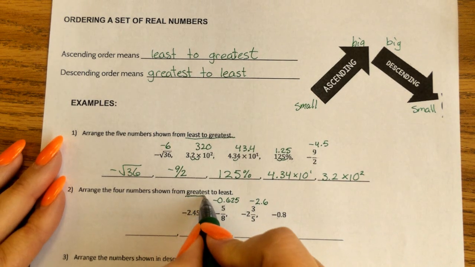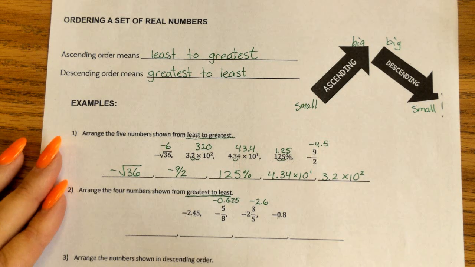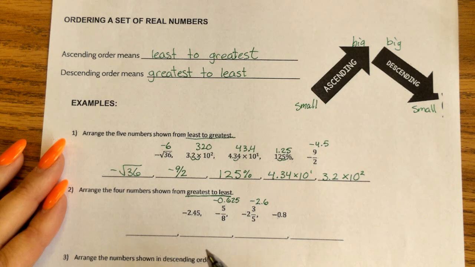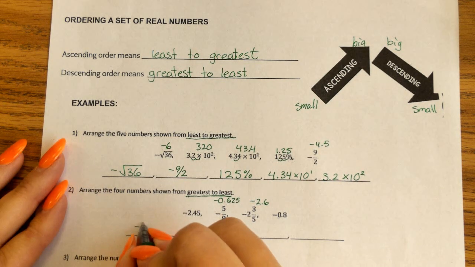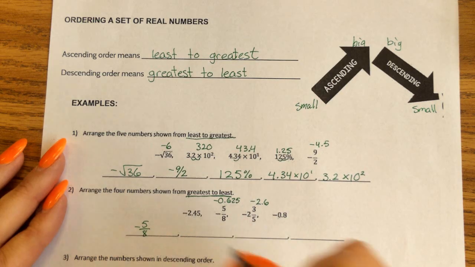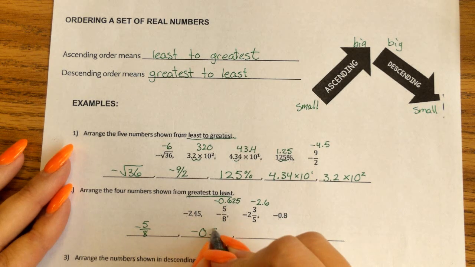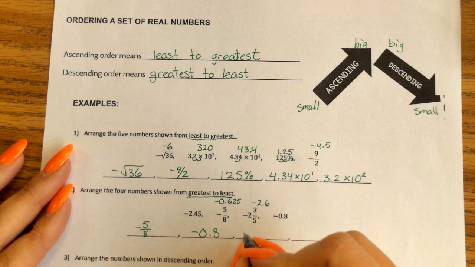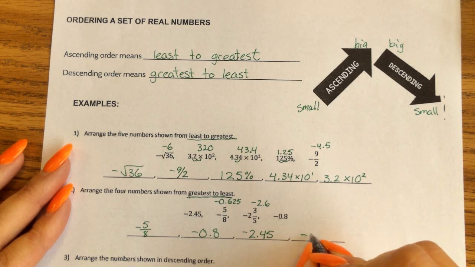This time, make sure you're reading. We're going from biggest to smallest. So the biggest is going to be actually what looks like my smallest, because these are negatives. So the biggest is actually this one, my negative 5/8. Then I've got negative 0.8. And then we've got negative 2.45 and negative 2 3/5.